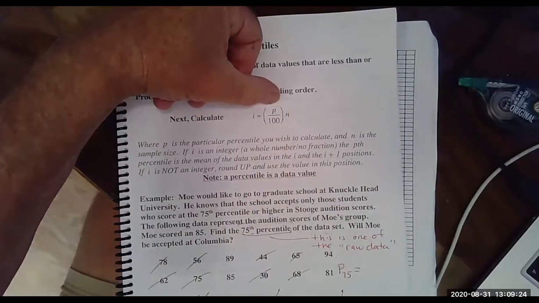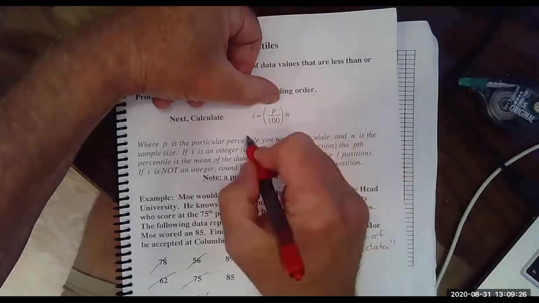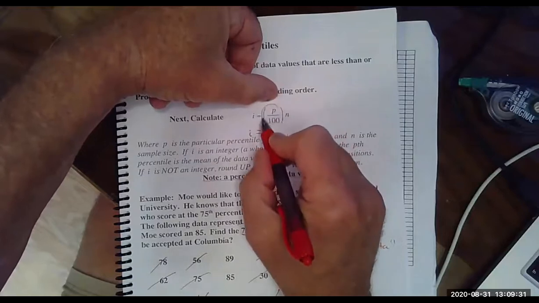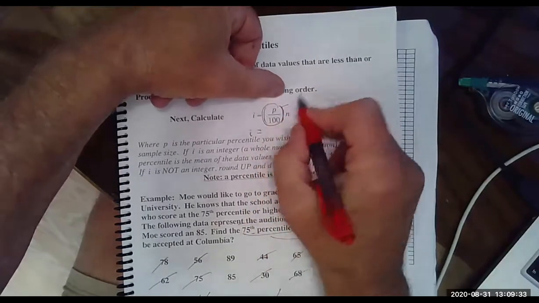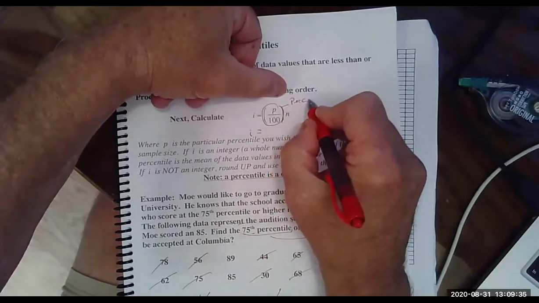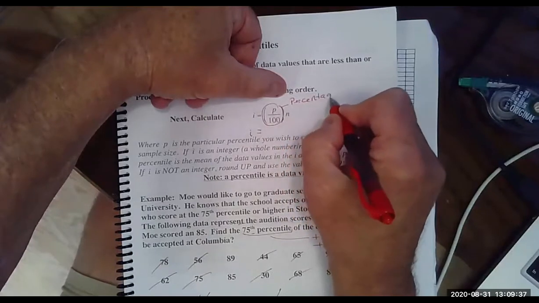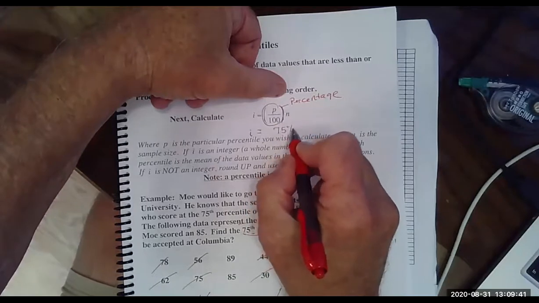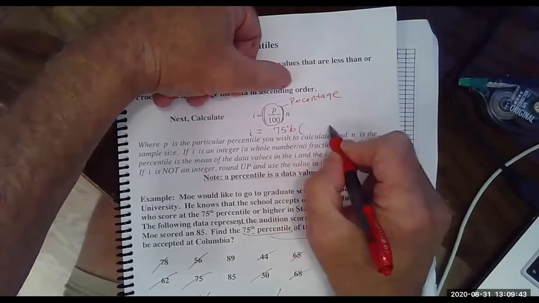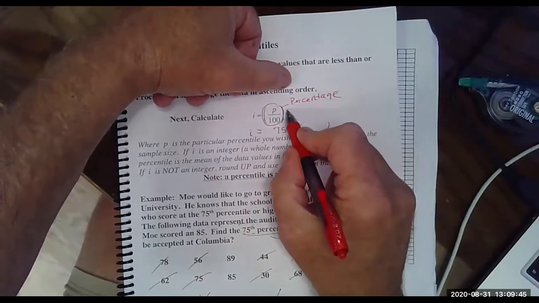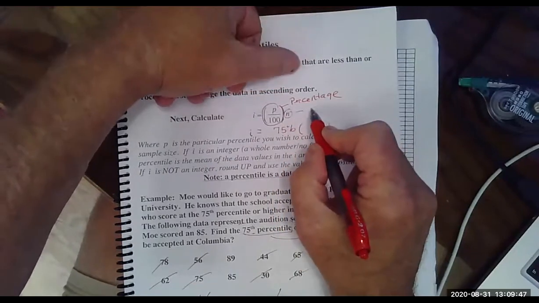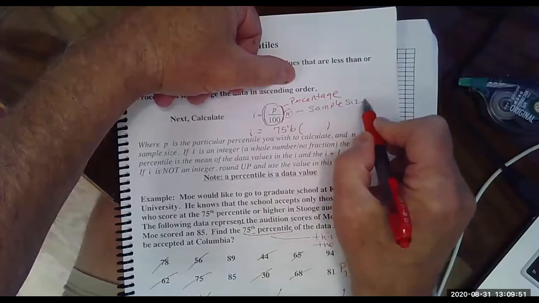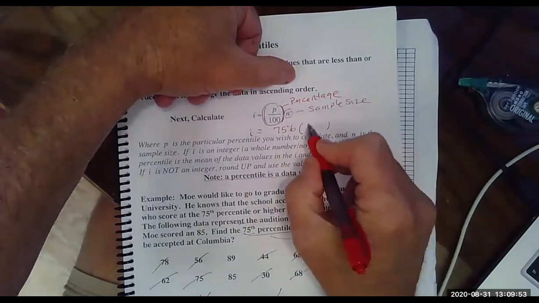So if I said the 75th percentile, you're going to go little i, whatever that means, is equal to, okay, this is the percentage. So for instance, this is us, 75% times the sample size. And our sample size down here is 12.